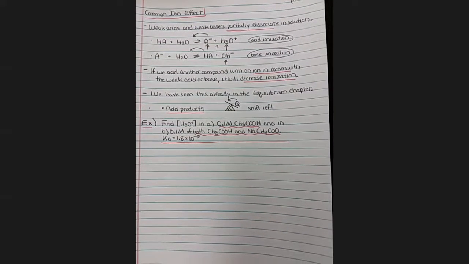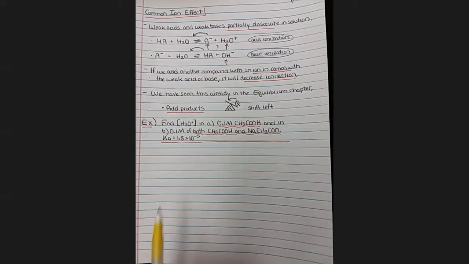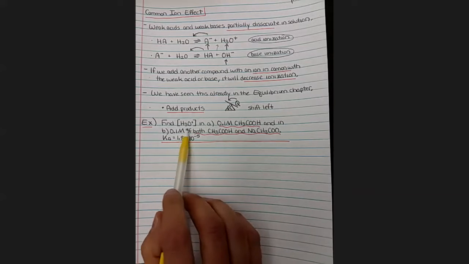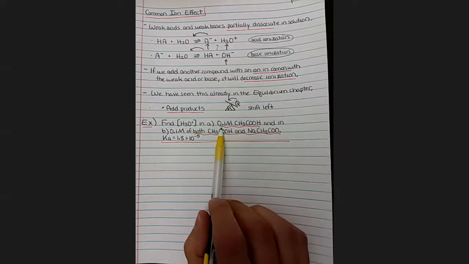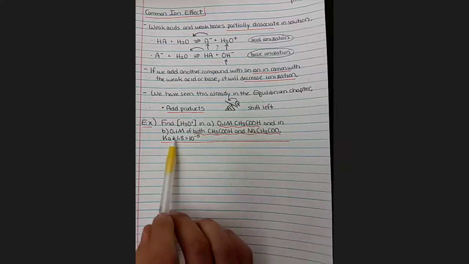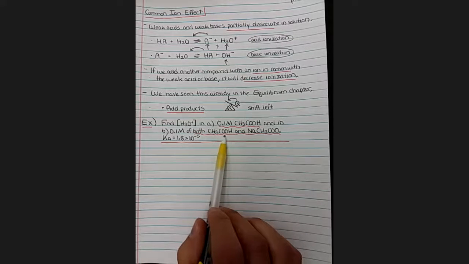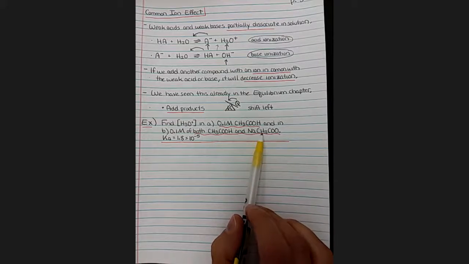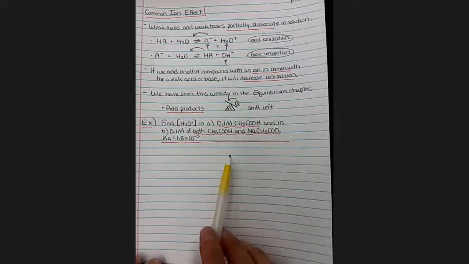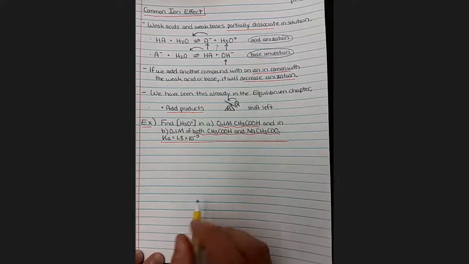But let's look at what the ice table will look like when this happens. So here's an example problem. Find the concentration of hydronium in a weak acid only solution with this acetic acid, and in a solution that has both a weak acid and its conjugate base, acetic acid and acetate. So adding that conjugate base is adding a product. So let's see how that changes the ionization of these two things.